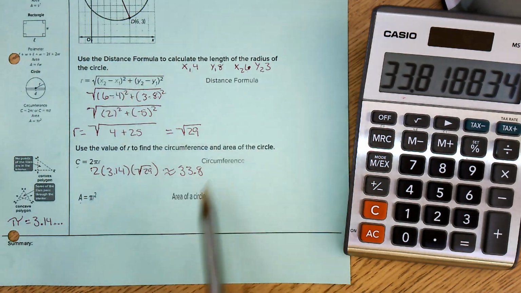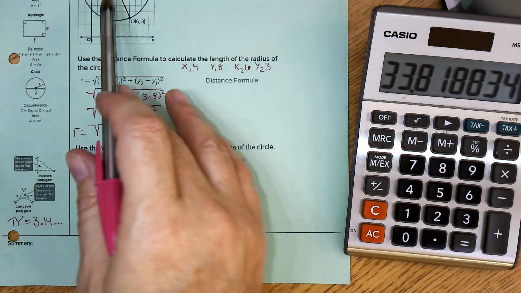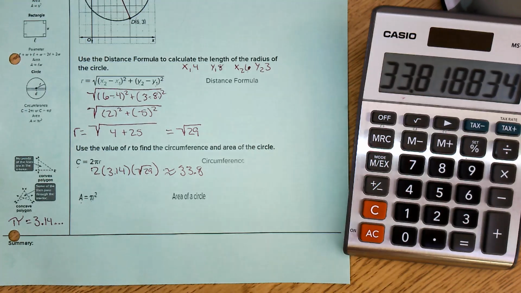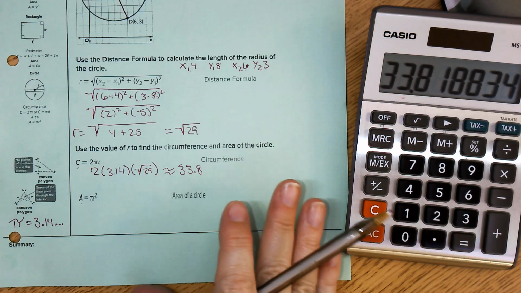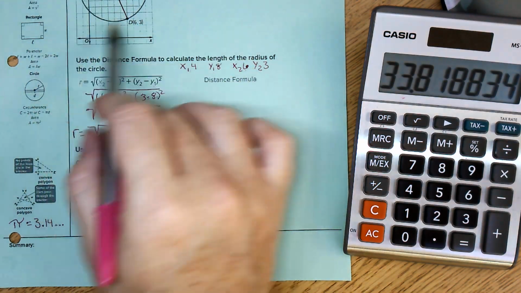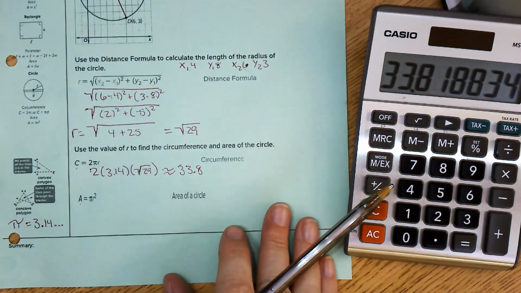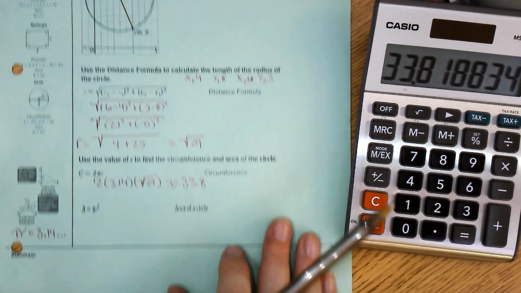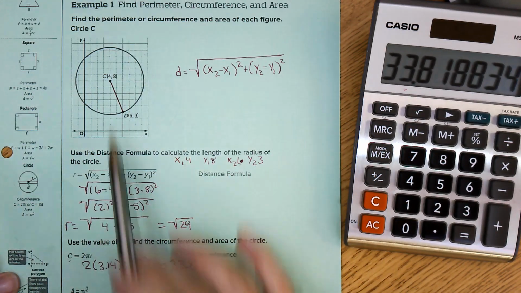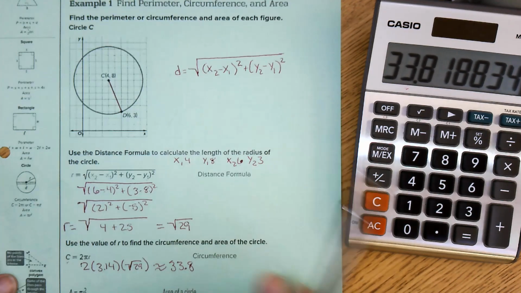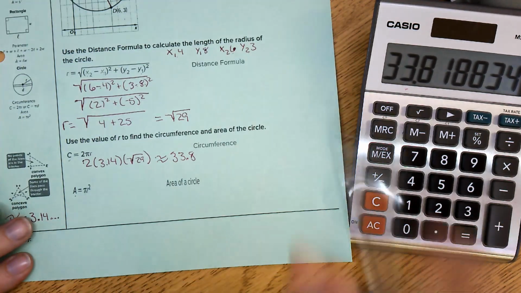And we don't have any actual measures, so whatever the unit we are measuring in, approximately 33.8 is the circumference, so all the way around our circle. Now let's find the area, okay? Because the circumference is around the outside, and area is everything inside, all right? So let's find our area.